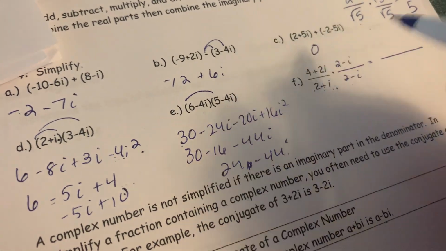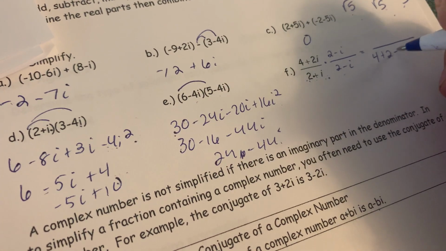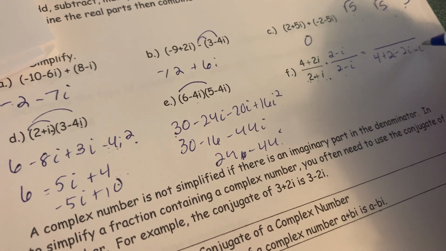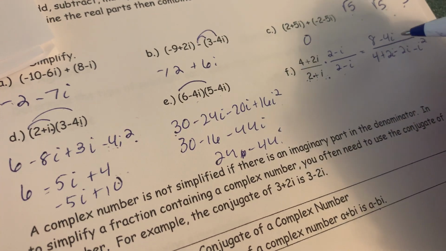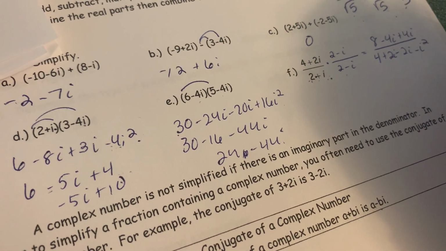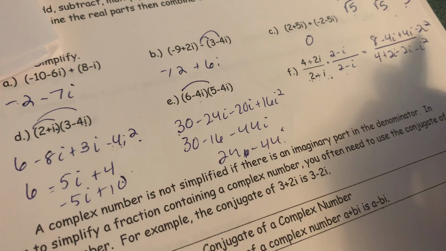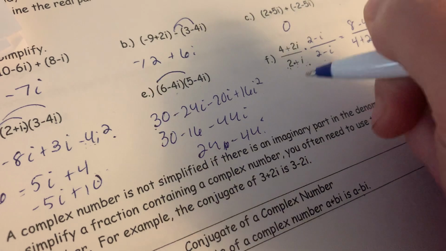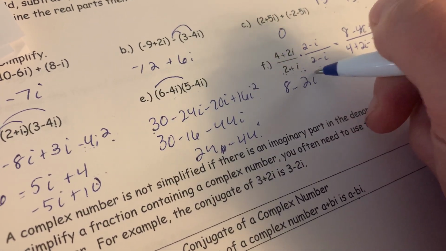So when I FOIL, 2 times 2 is 4, 2i minus 2i minus i squared. Then I'm going to get 8 minus 4i plus 4i minus 2i squared. You might have an i in the numerator, and that's fine. We just don't want one in the denominator because it's not rational.